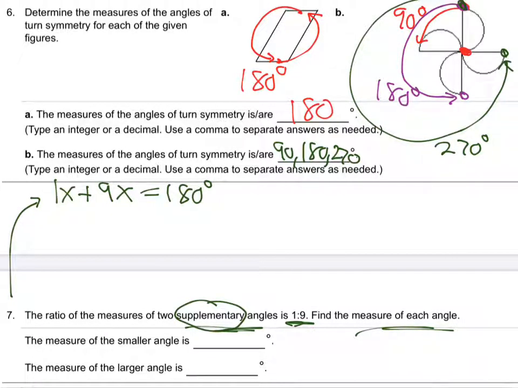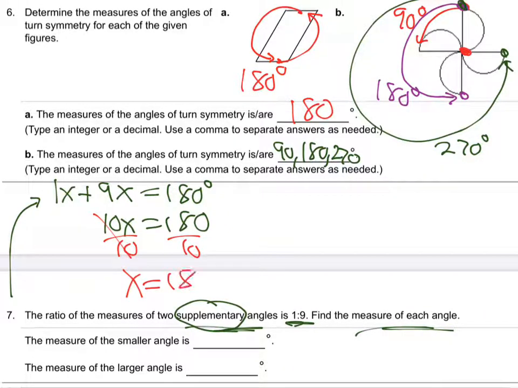So you might want to put supplementary as 180 on your card, or you might know that so well you don't need it. What is complementary? 90. Complementary makes 90. Supplementary makes 180. Make sure you know those. They'll certainly be on the test. So then we just solve that equation. How do we solve that equation? 1x and 9x? 10x. What do we do to solve for x? Divide by 10. X is 18.